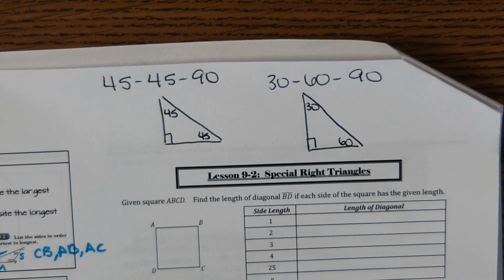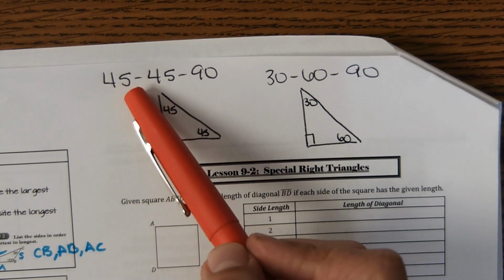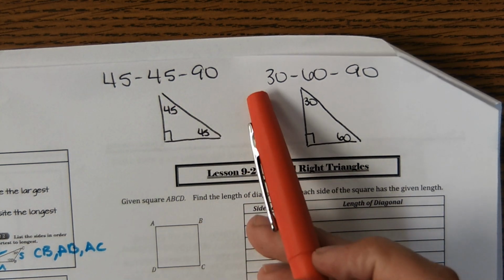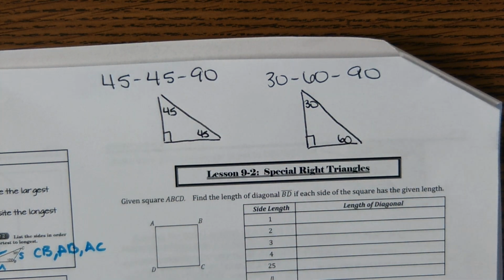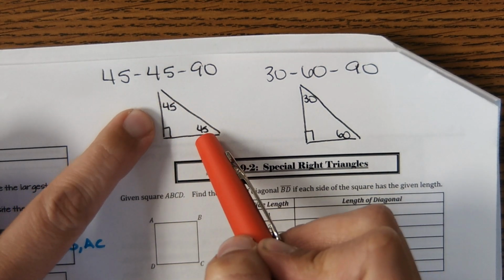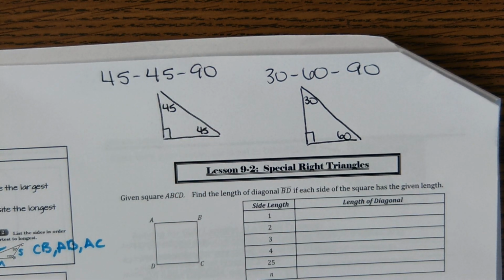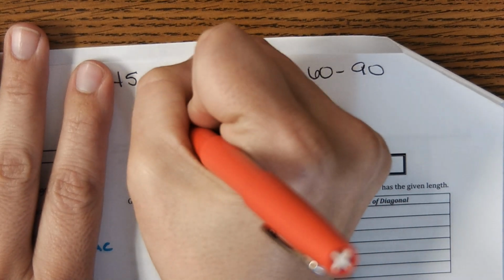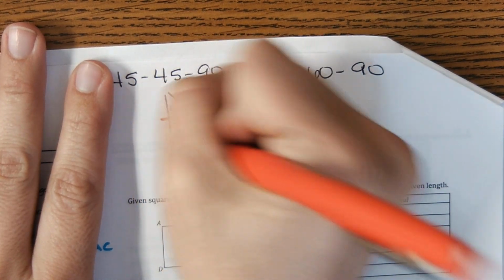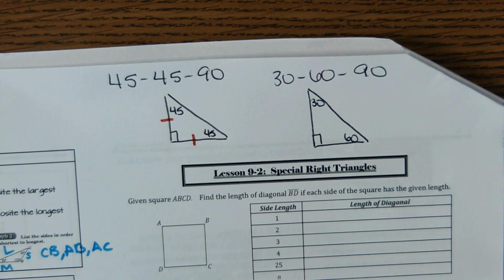Okay, so two right triangles. We call this one the 45, 45, 90, and this one is the 30, 60, 90. That refers to the angle measures. So for this one right here, 45, 45, and a 90-degree angle. And this triangle is isosceles, like these two legs are the same length.